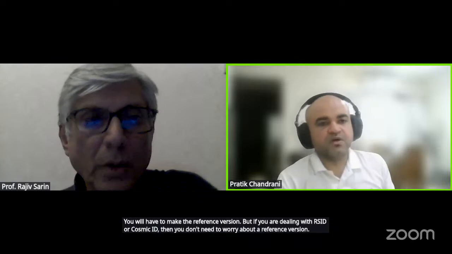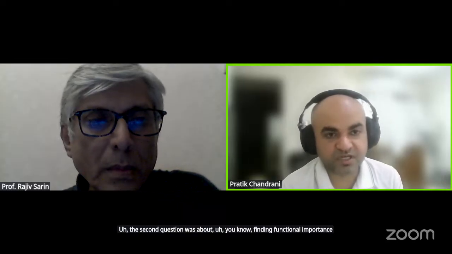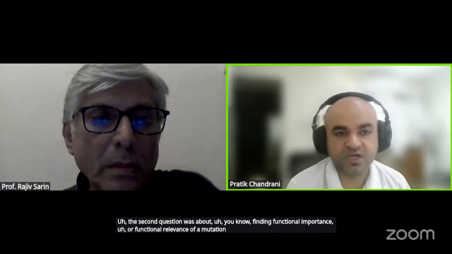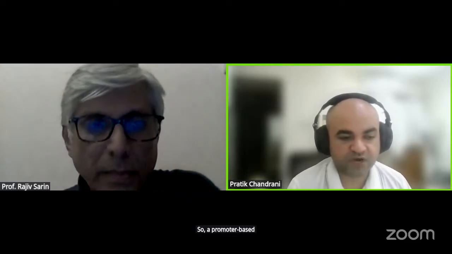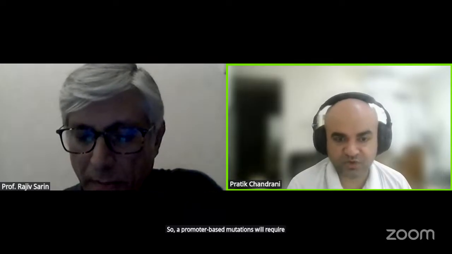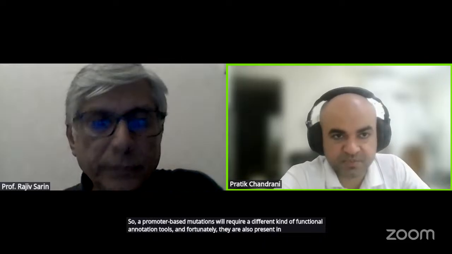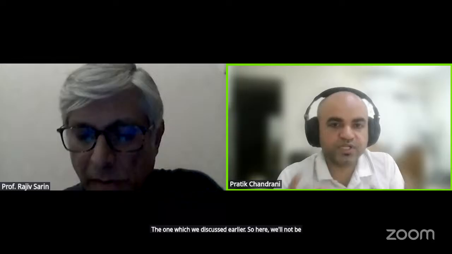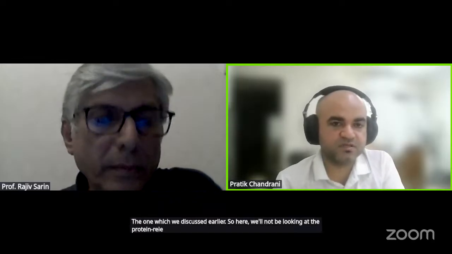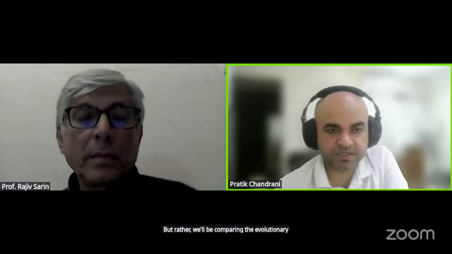The second question was about finding the functional relevance of a mutation in a promoter region. Promoter-based mutations require a different kind of functional annotation tool, and fortunately, they are also present in the dbNSFP database, the one which we discussed earlier. Here we will not be looking at protein-relevant values, but rather comparing the evolutionary parameters of a variant.